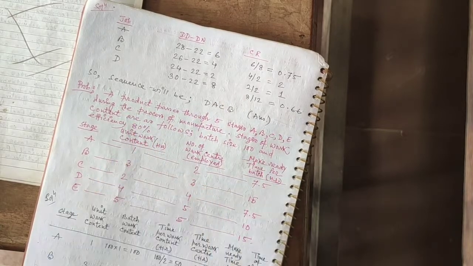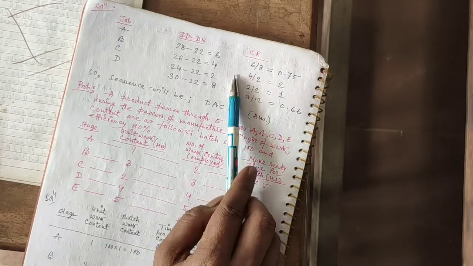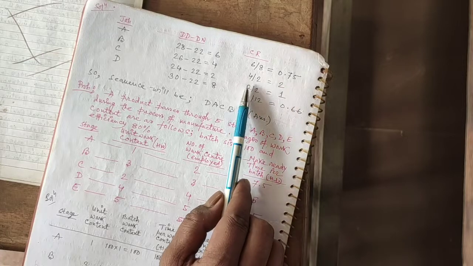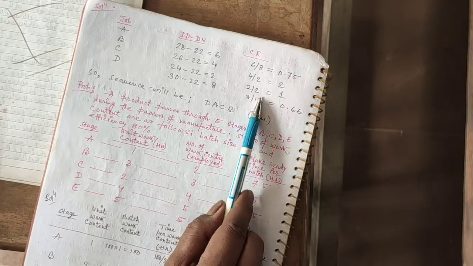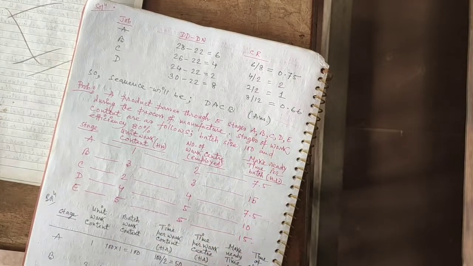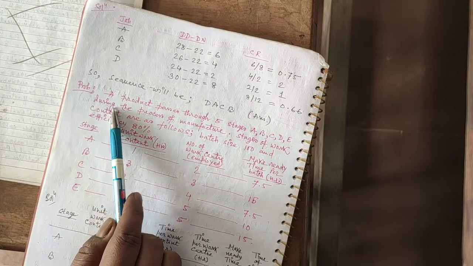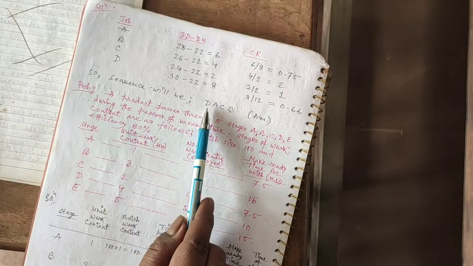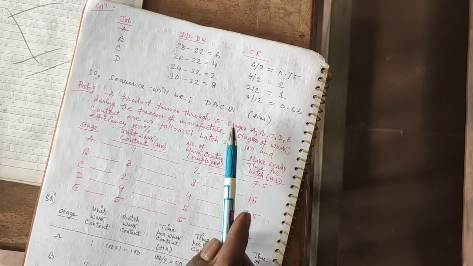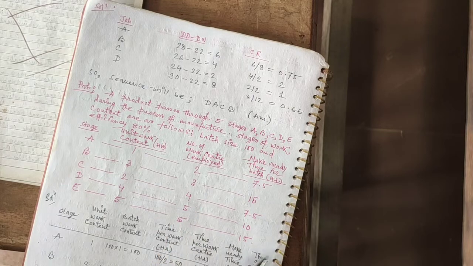And we can get the critical ratio using all these values. 6 by 8, we get 0.75. 4 by 2, we get 2. 2 by 2, this is 1, and we have 8 by 12, that will be equal to 0.66. Now if we arrange according to the sequence, the sequence will be D, A, C, B. Okay, D, A, C, B. That will be the final sequence of the job operations.